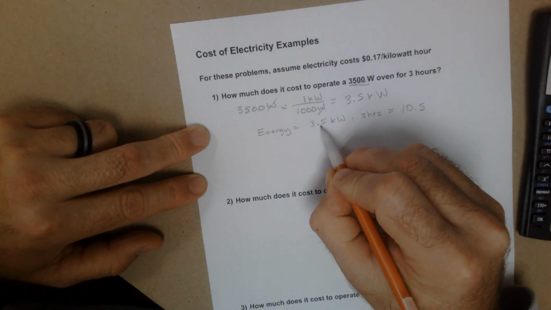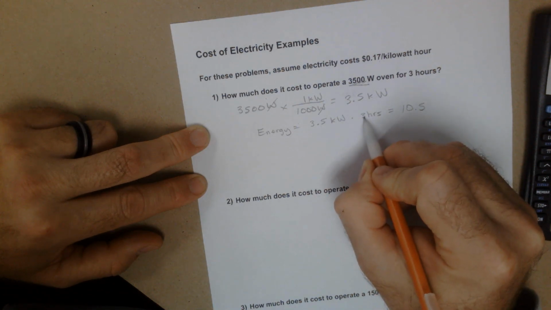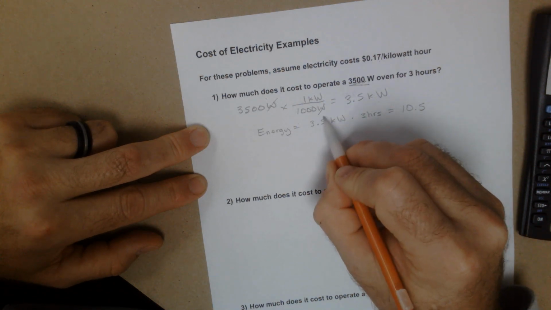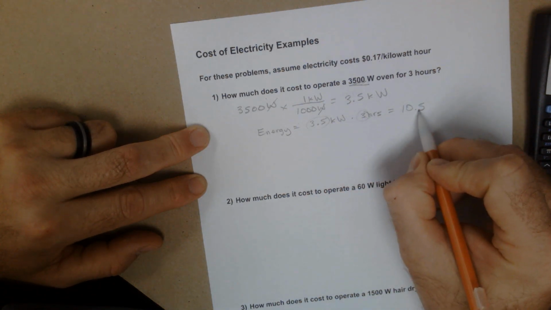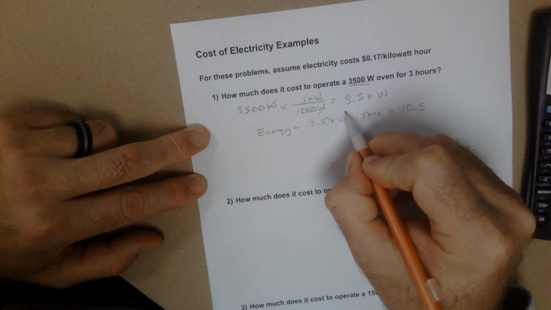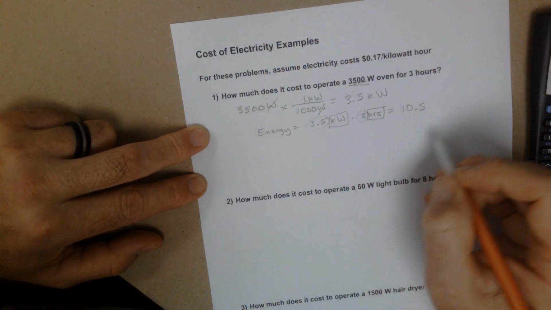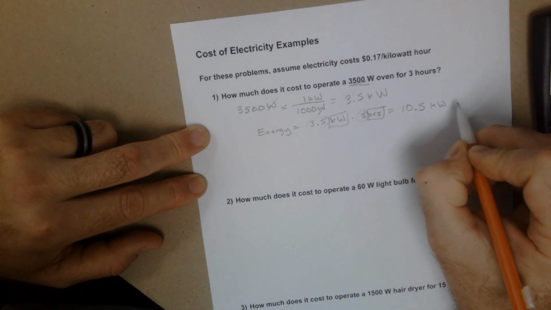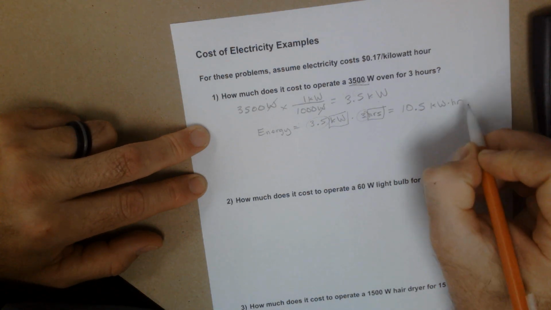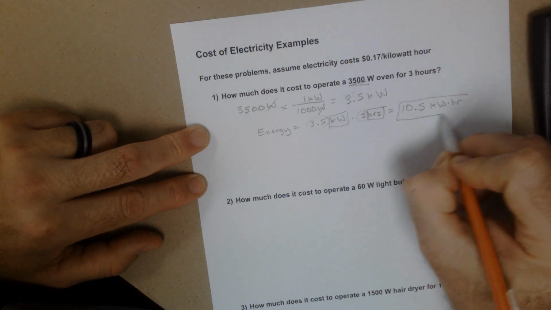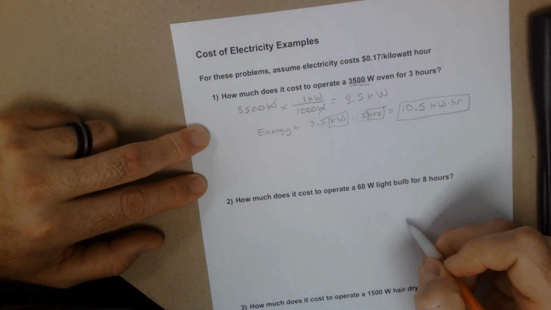And I always like to say we're going to multiply the numbers first, and then let's do the units. So the 3.5 times the 3 gets me the 10.5. And the kilowatts times the hours, nothing cancels, and so we get kilowatt hours. That is the amount of energy that I used.